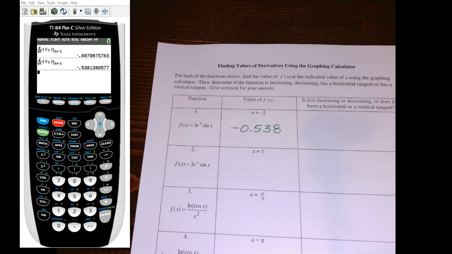The way I go get the Y1 label, I do vars, y vars, function, and number 1. See if that fixes your problem there. Let me know.